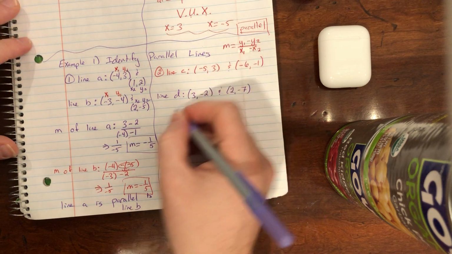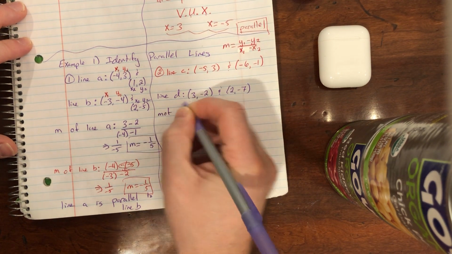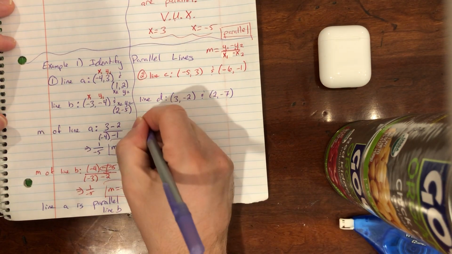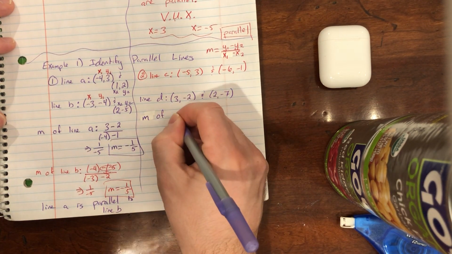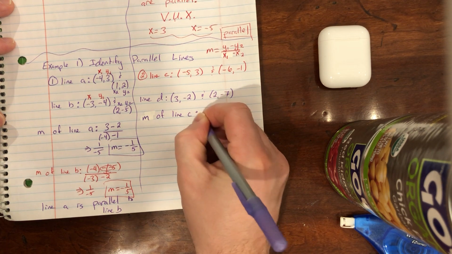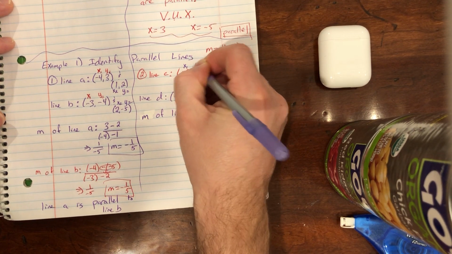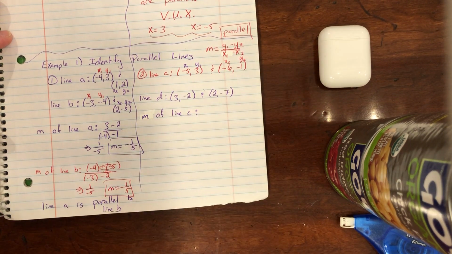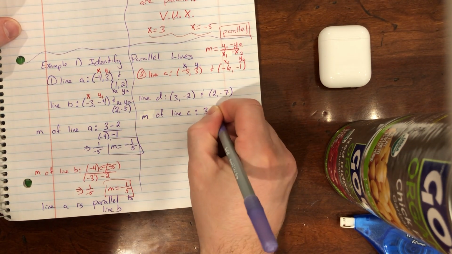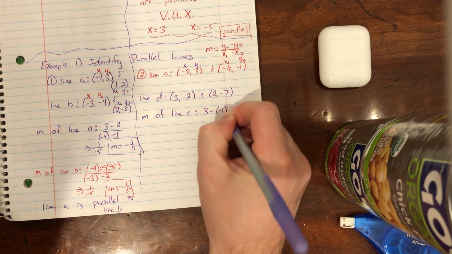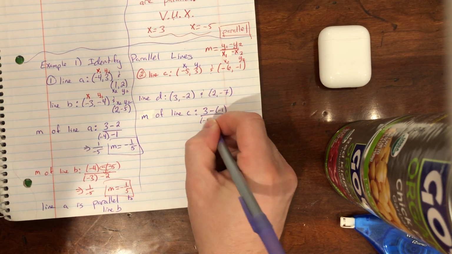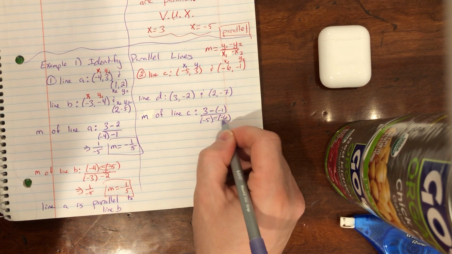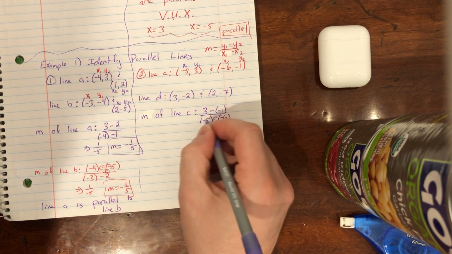So we start off the same way. Let's find the slope. It's going to be slope of line C. Here's our x1, our y1, our x2, our y2. So we would say 3 minus negative 1 over negative 5 minus negative 6. Once again, here we have our double negative, which makes us happy.